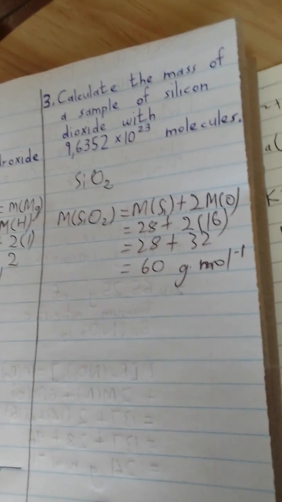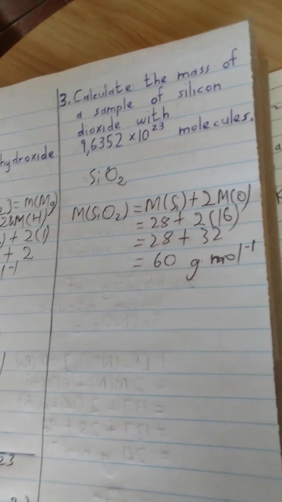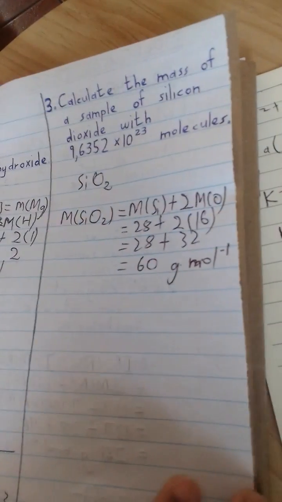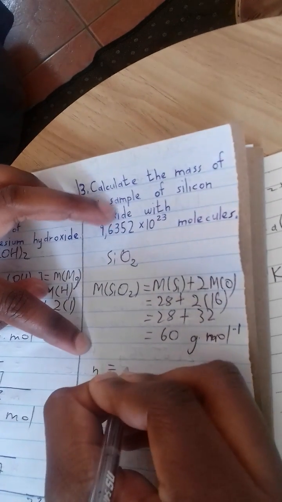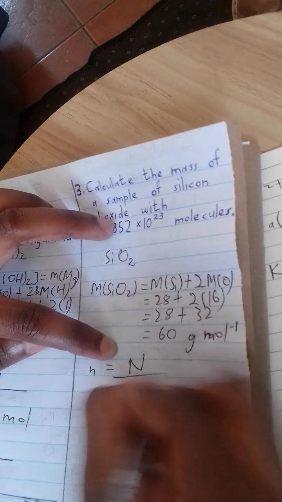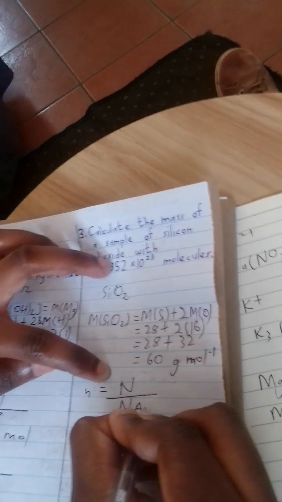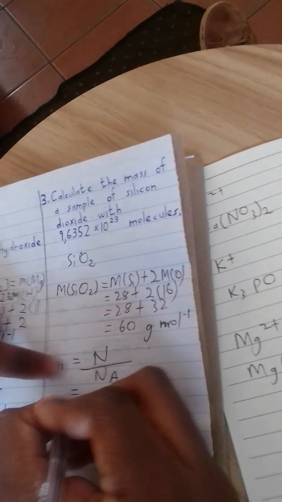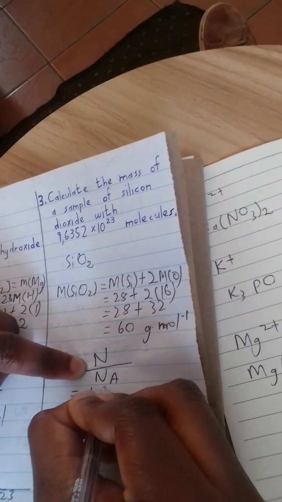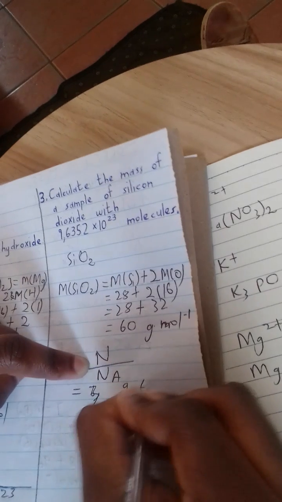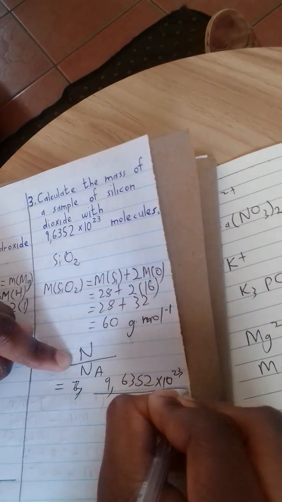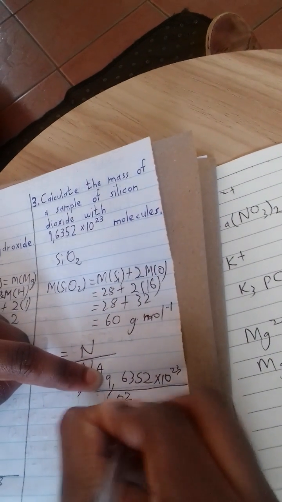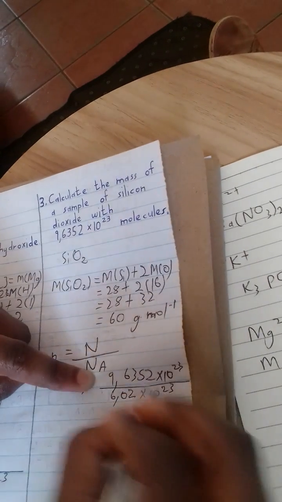Now we're calculating the mass. We have the number of particles, so the number of moles is number of particles over Avogadro's number. Number of particles is 9,6352 times 10 to the power 23 over Avogadro's number, which is 6,02 times 10 to the power 23.